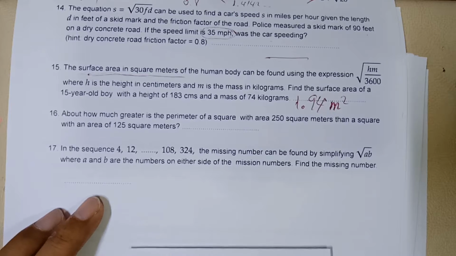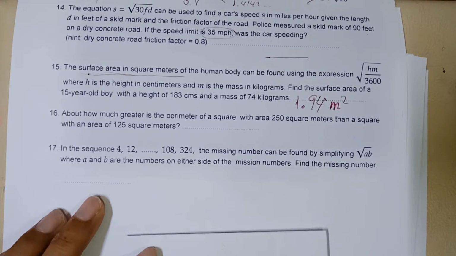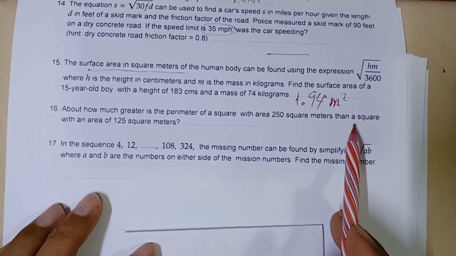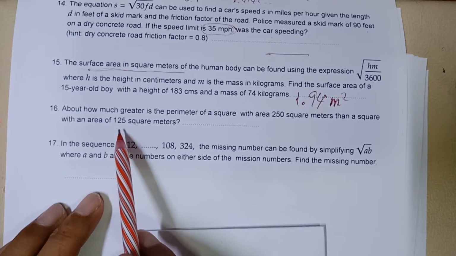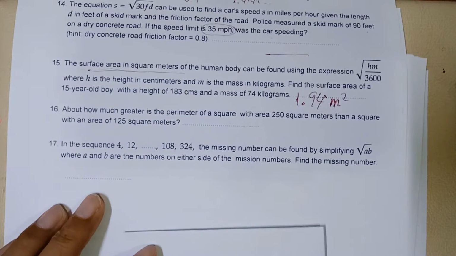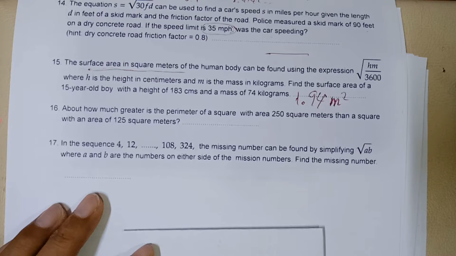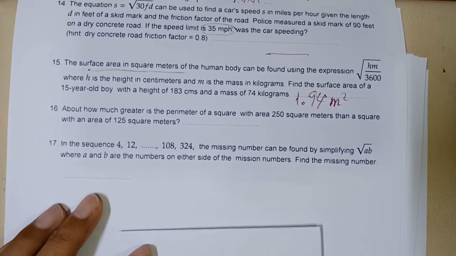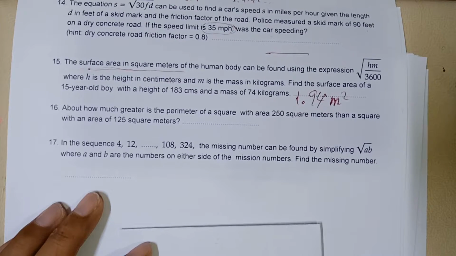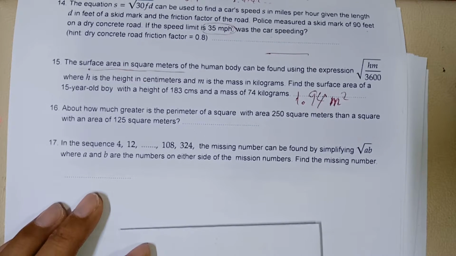Two more numbers to go. About how much greater is the perimeter of a square with an area of 250 square meter than a square with an area of 125 square meter? How many times greater? To find how many times greater, I think you just simply divide. Oh, no, not how many times greater. How much greater? You just do the minus in this part.